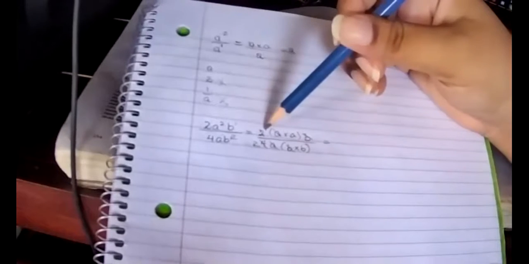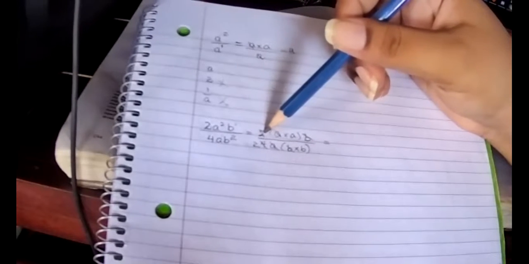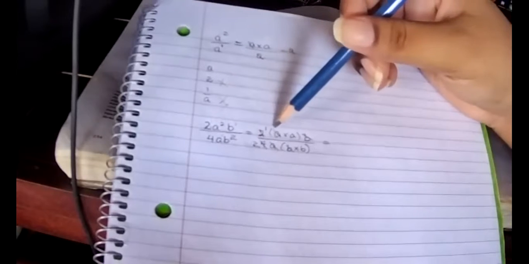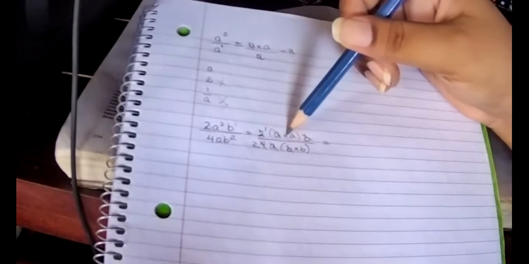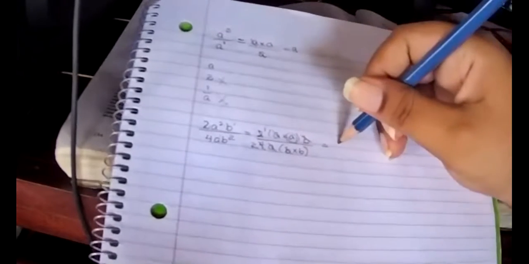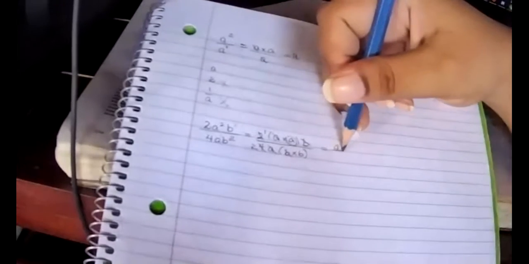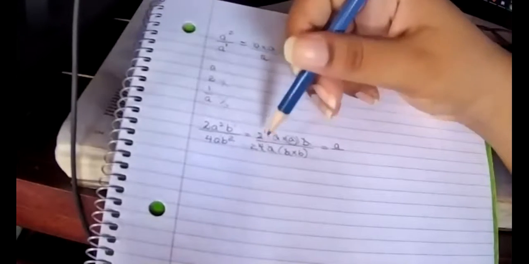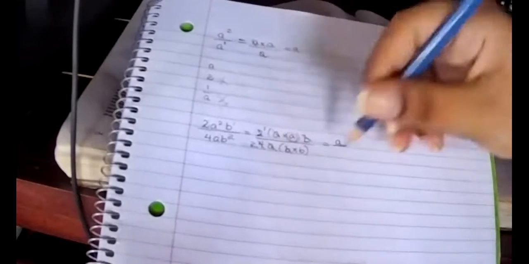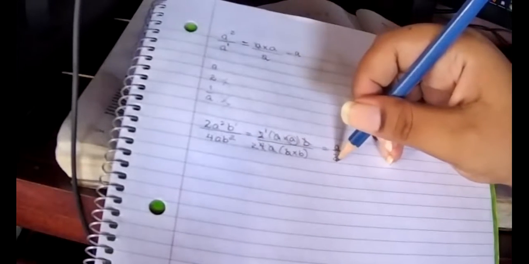So now let's actually see what we get. We don't have a coefficient that is greater than 1, so let's look at the variables. We only remain with an a. Notice that we only remain with this a here. So in my numerator, I have a with a coefficient of 1. And in my denominator, I have 2 multiplied by b. So I have a 2b remaining in my denominator. And that's how we simplify our algebraic fraction here.